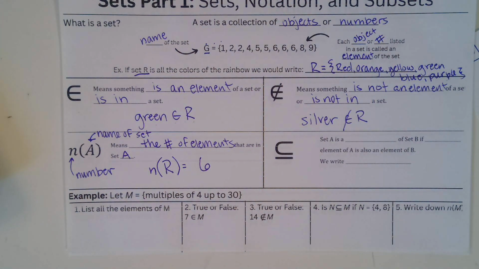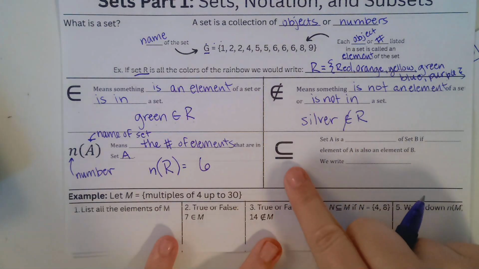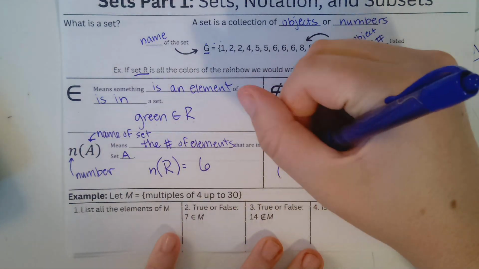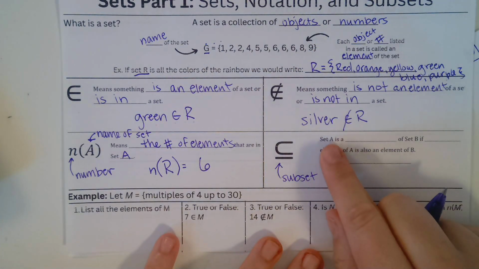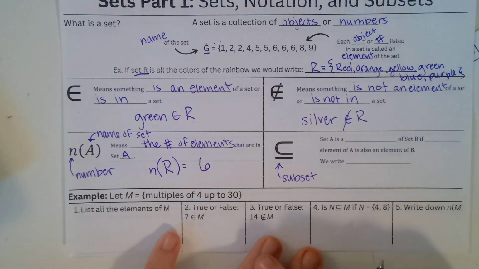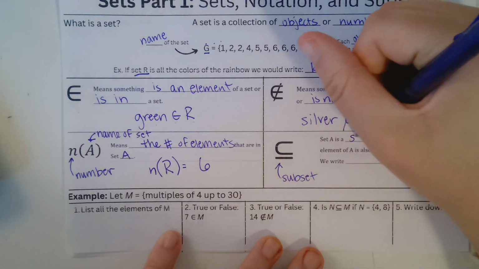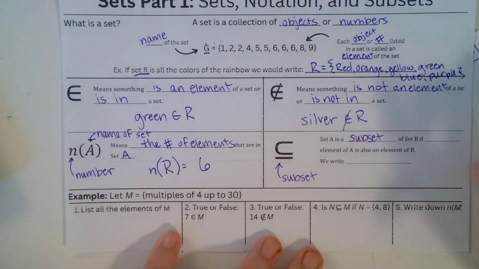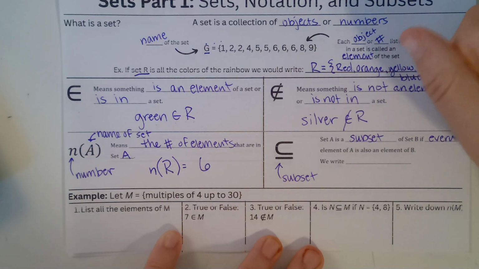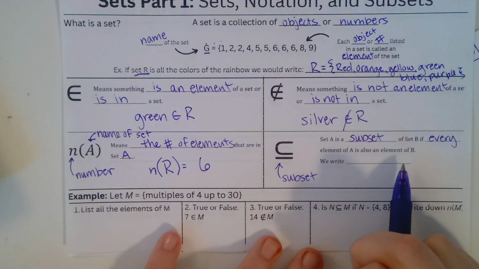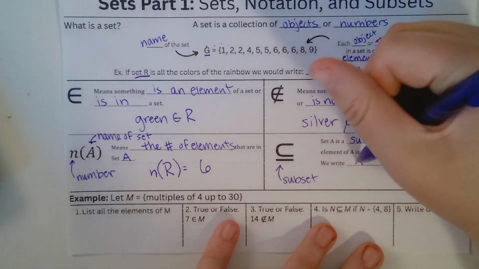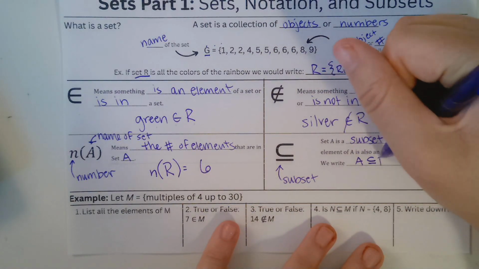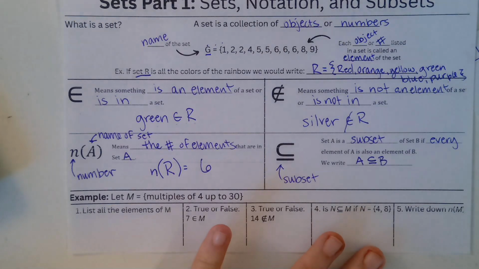And then that's it. The last little part of this is this symbol right here. This right here stands for subset. What a subset is, they're just taking a random example of a set A and then a set B. Set A is a subset of set B if every element of A is also an element of B. So basically everything that you see in set A is also included in set B. The way that you would write that out is you would say A, and then that symbol that they have there, and then B. A is a subset of B is how you would read that.